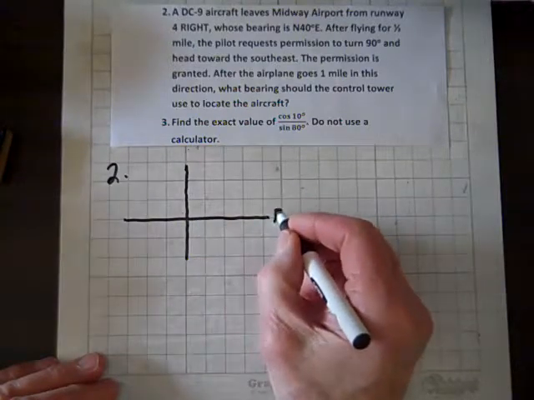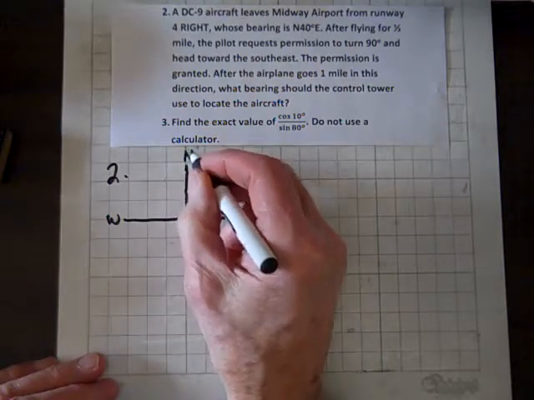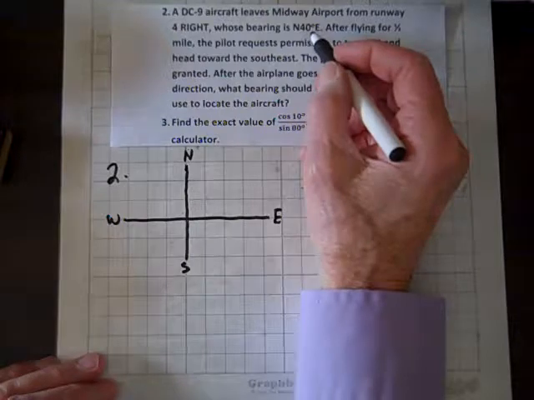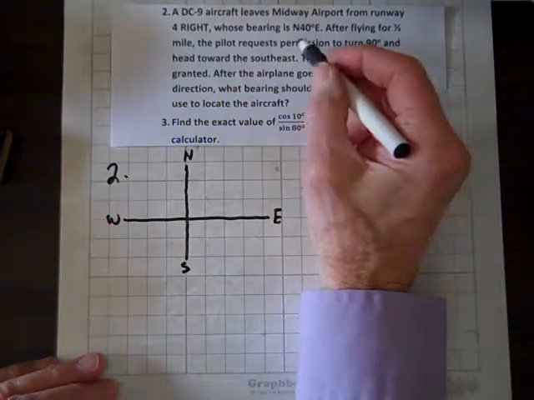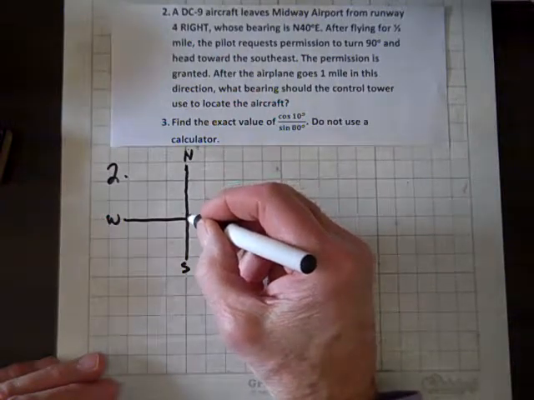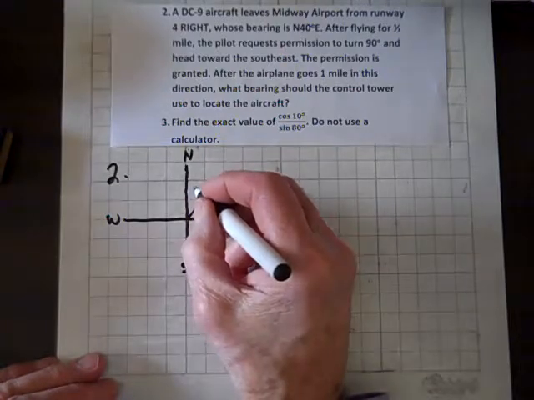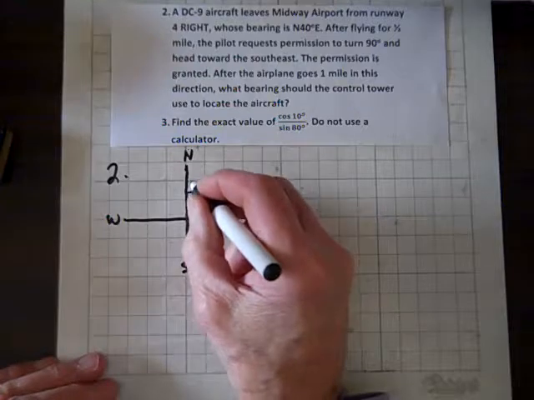And so this is east, west, north, and south. And the airplane went north 40 degrees east, and puts it about like that. And it went for 1/2 mile. And by the way, this is the 40 degrees.